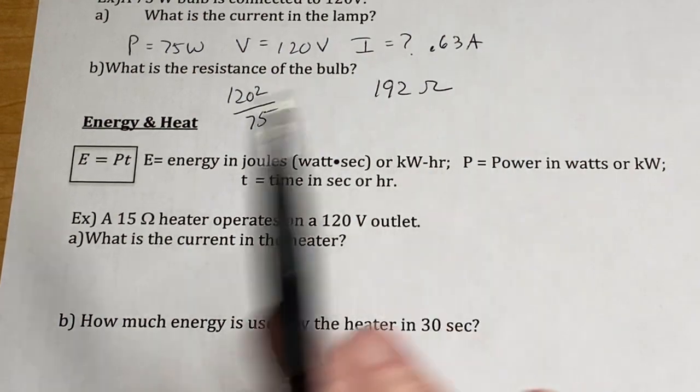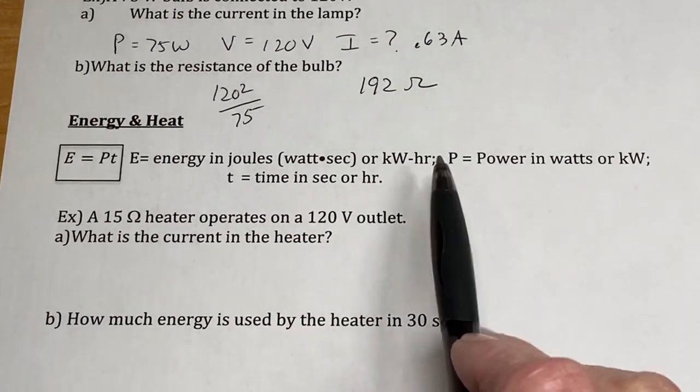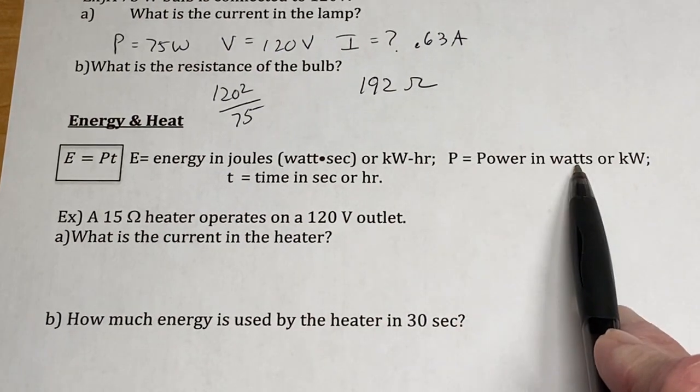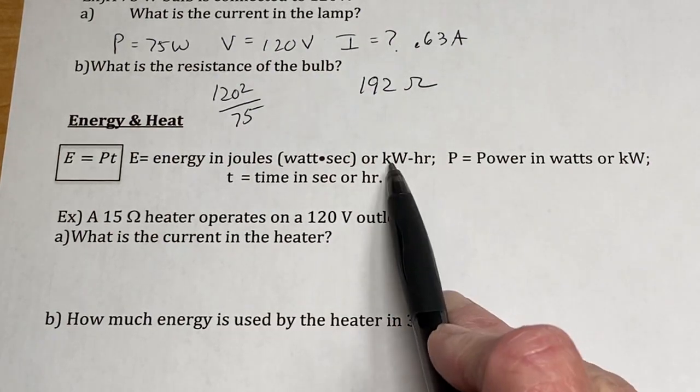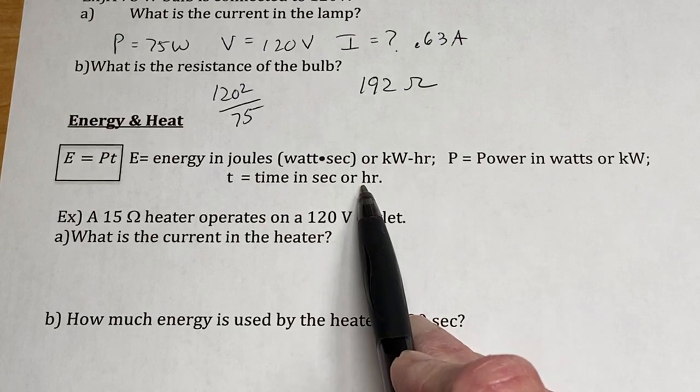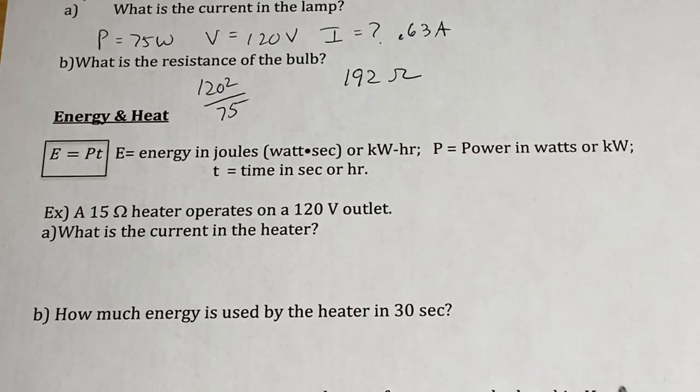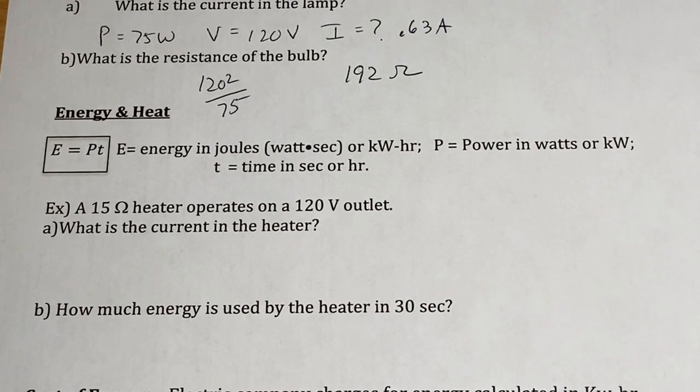We're going to go over some bills and you're going to see this on my bills. And then the power will either be in watts or kilowatts. So if you're going to use joules, you have to use watts and seconds. If you're going to use kilowatt hours, you must use kilowatts and hours. So there's kind of some choices here. All right, so let's put this to work.